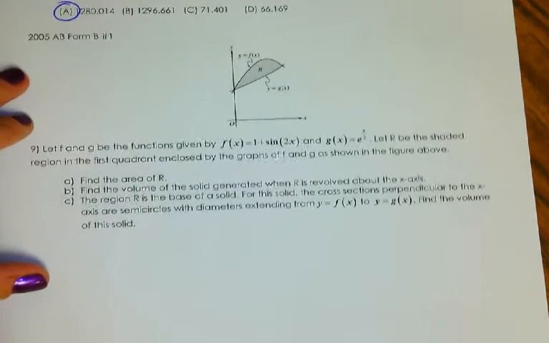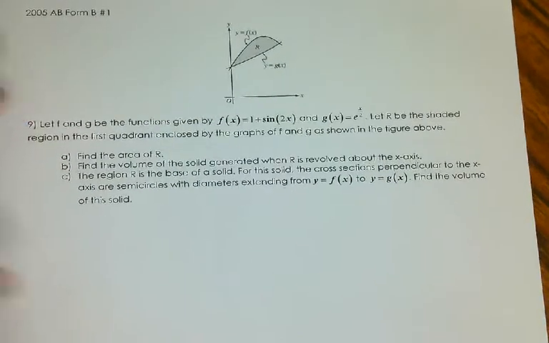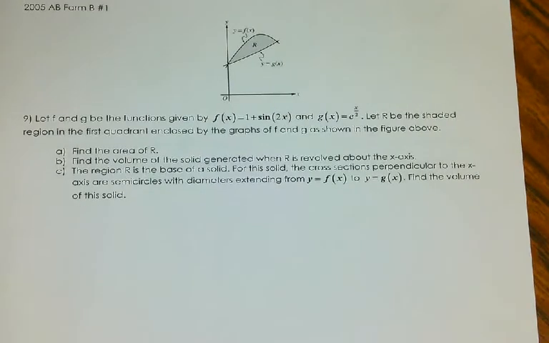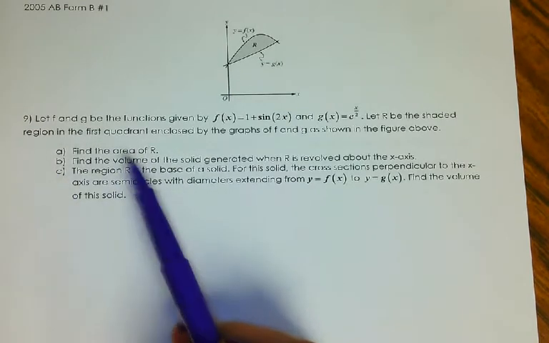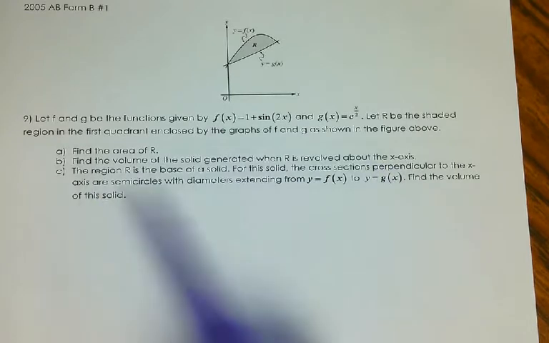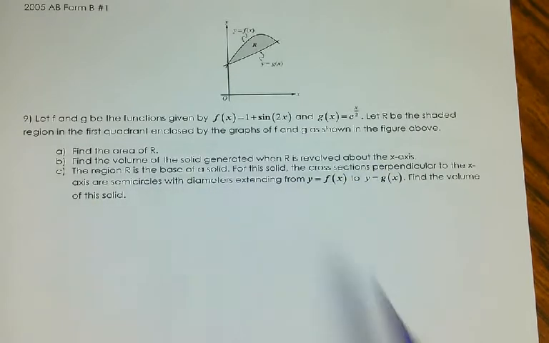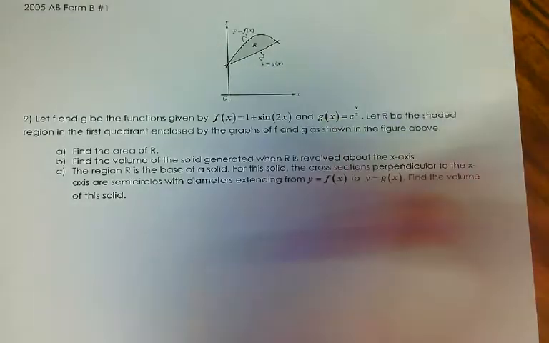All right, moving on. The next question is from the 2005 AB exam. It was actually on the Form B, so maybe it was the international one. They give us both equations here, and they actually give you the picture, which is nice. They give you the graph. And it's a pretty typical question. You could see in Part A they're asking for area, then they're going to volume when you're revolving around the x, and then they're going for a volume with a cross-section. So this is a really good example. I'll grab how many points each part of this is worth. But let's get started here.